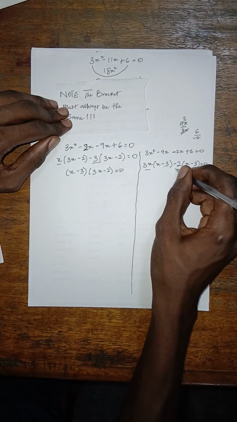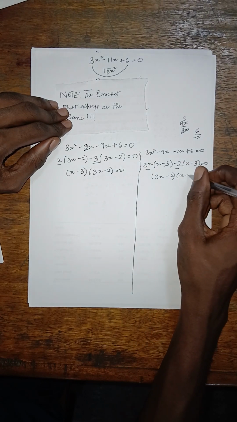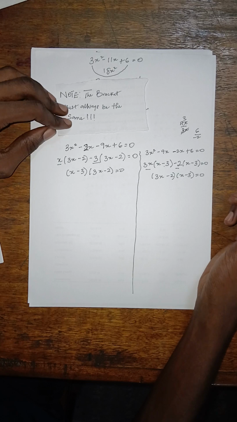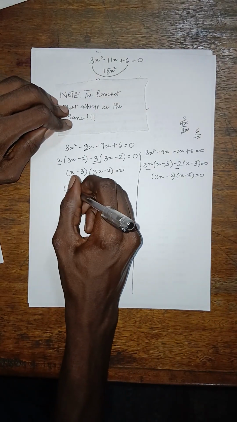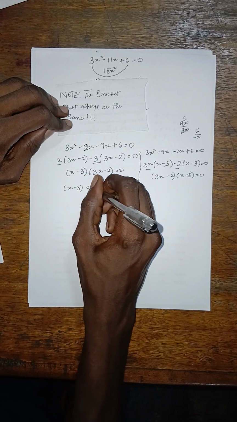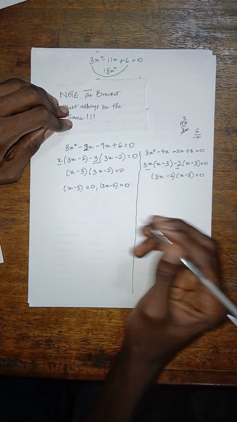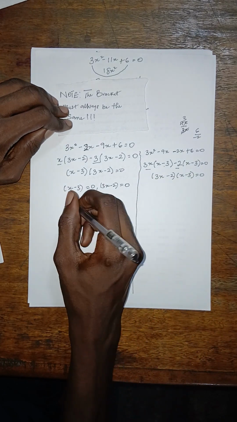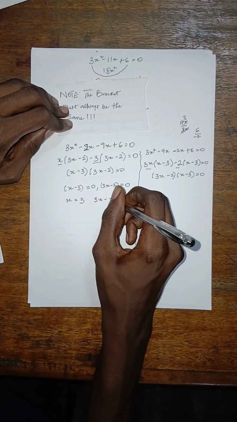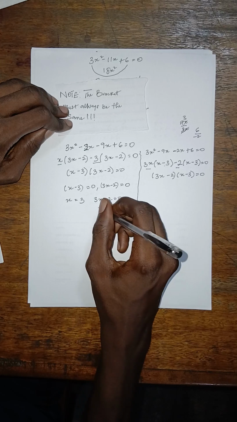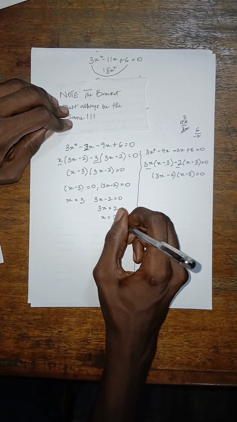So we'll take what is here, and one of these, right? So which is still the same thing, just similar. So let's continue with this. So equating this to 0, will give you x equals to 3 and 3x minus 2. Sorry, let's go straight. That'll give us 3x equals to 2, right? Then x equals to 2 over 3.